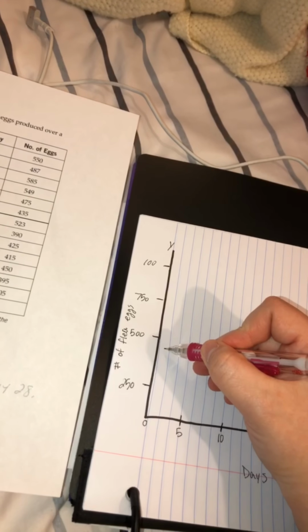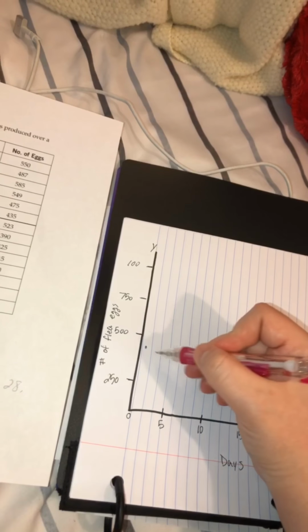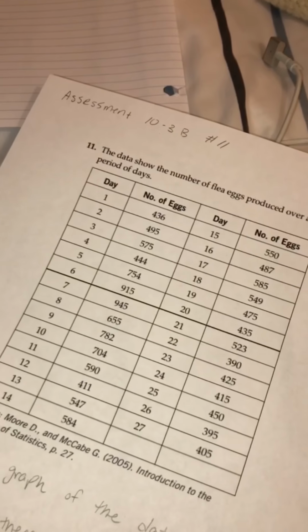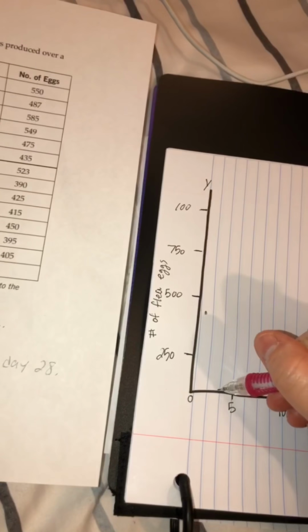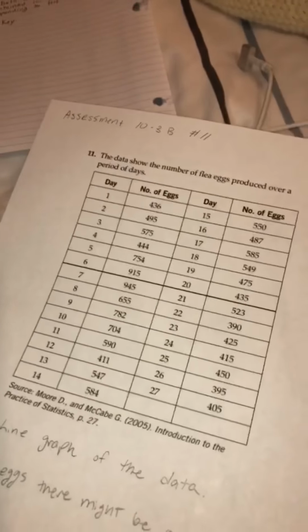436 is probably right around here somewhere, and you just put a dot. And then day 2, we do the same thing with 495. 495 would be pretty close to 500, and so on and so forth until your graph looks like this.